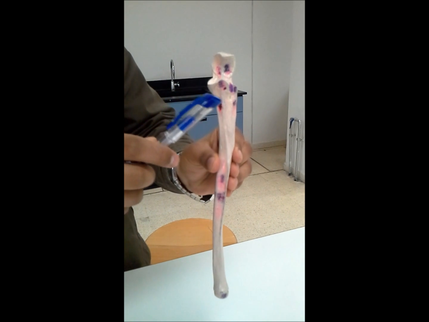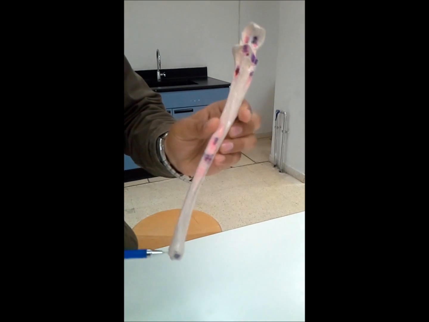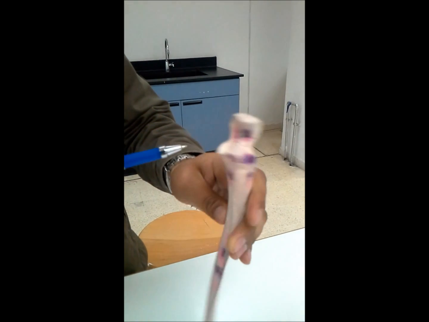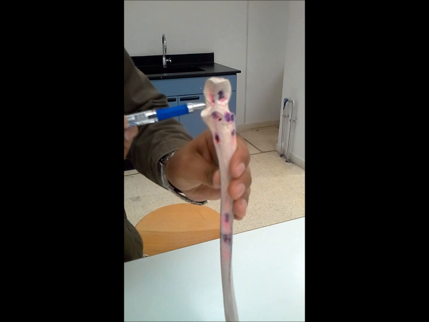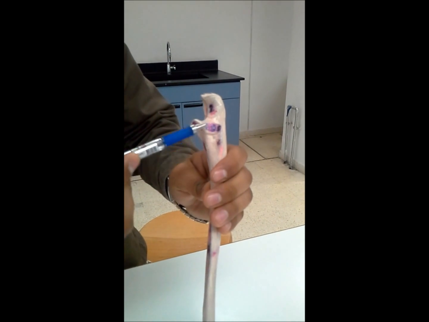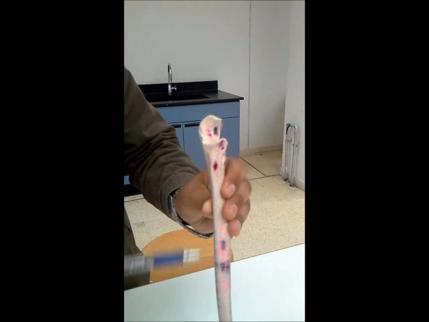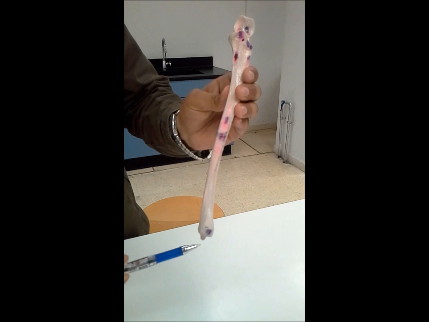And here in the ulna, this is the proximal end, and this is the shaft, and this is the distal end. In the posterior surface we have to know this is the olecranon process, and here in the anterior view we have to know this is the trochlear notch, and here the coronoid process, and here the radial notch, and here the interosseous crest, and in the distal end this is the head, and this is the styloid process.